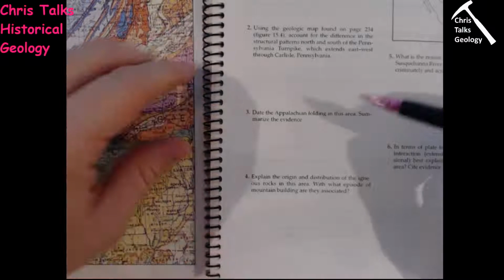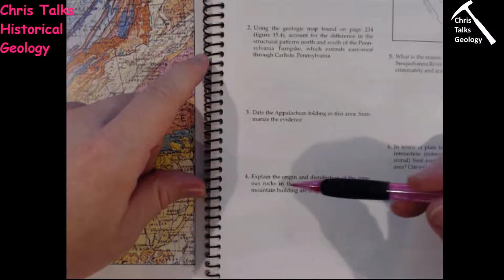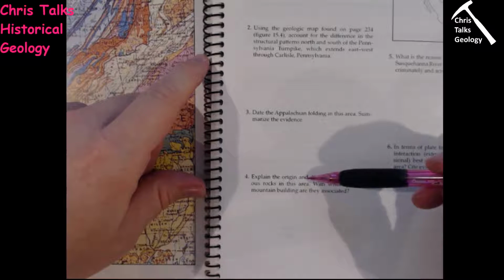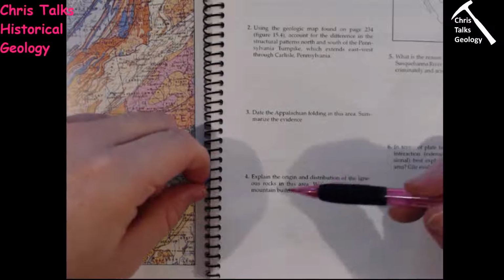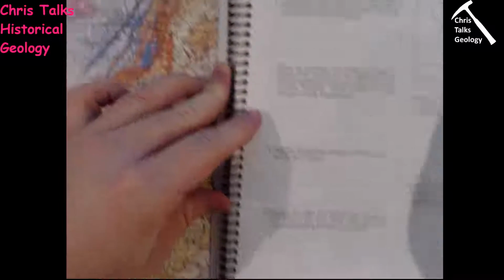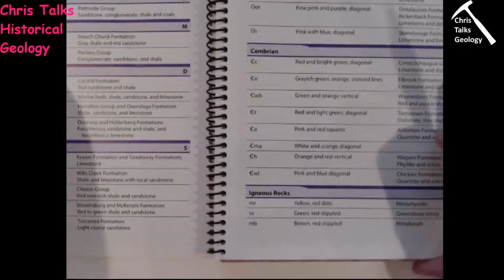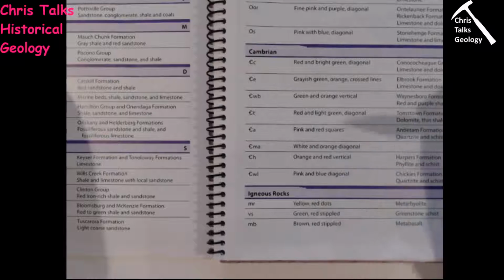Okay, so explain the origin and distribution of the igneous rocks in the area. With what episode of mountain building are they associated? Okay, let's try and work that out. Well, what age are the igneous rocks? Well, let's have a look. Okay, well, let's see. Well, no, that's not it.